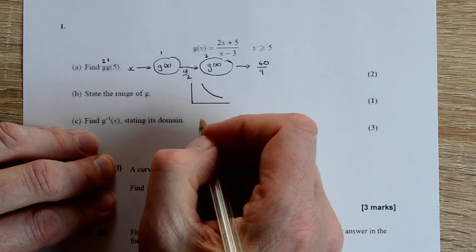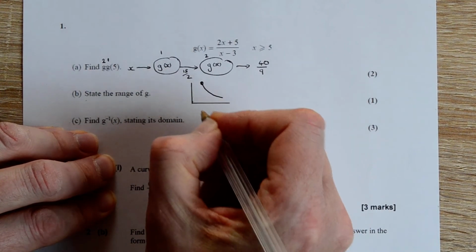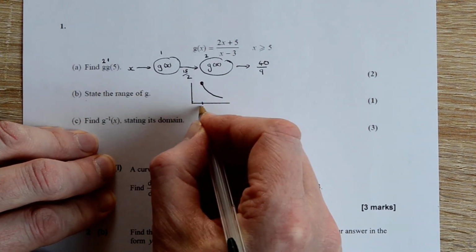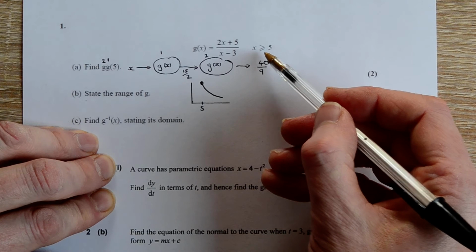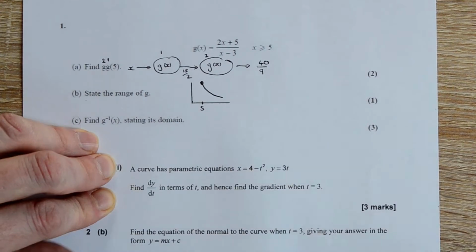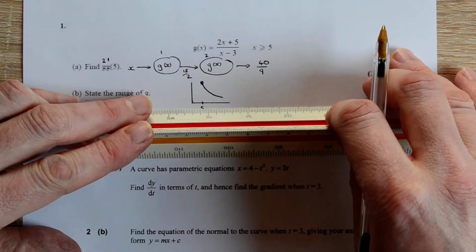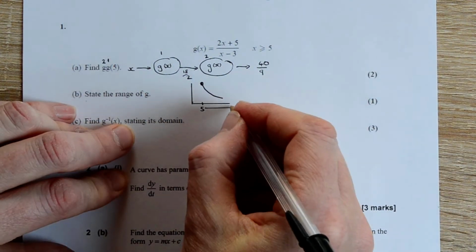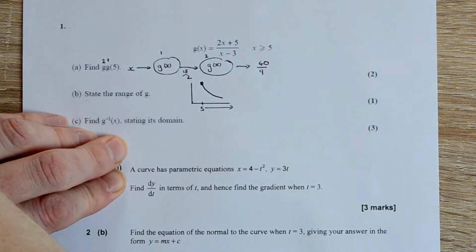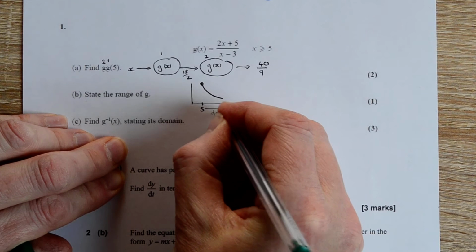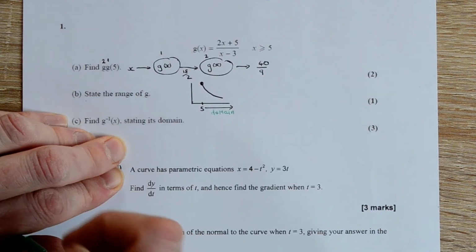So the initial x value is 5, and we're told x is greater than or equal to 5, so it includes that point on the line. And so the domain of the function, in other words the possible input values, they're those values.